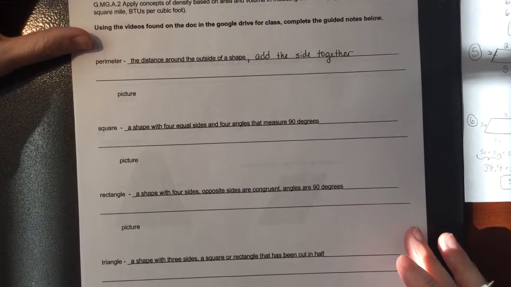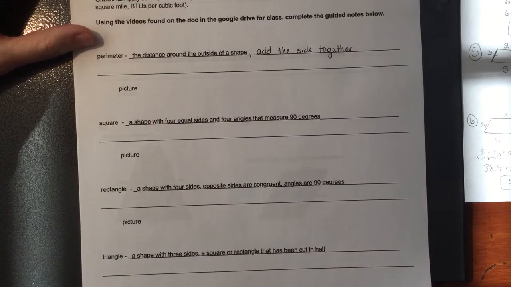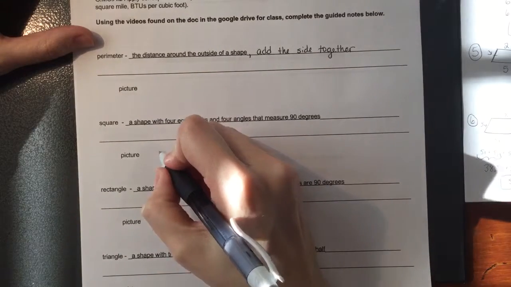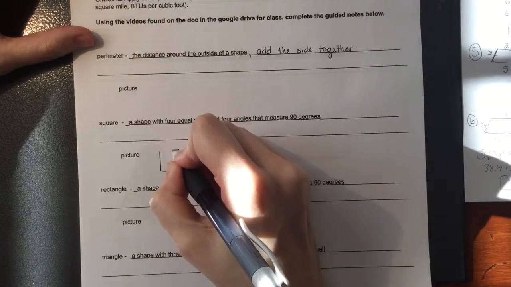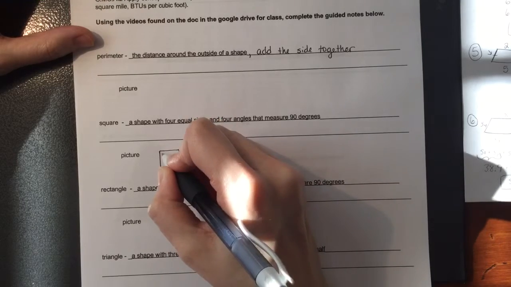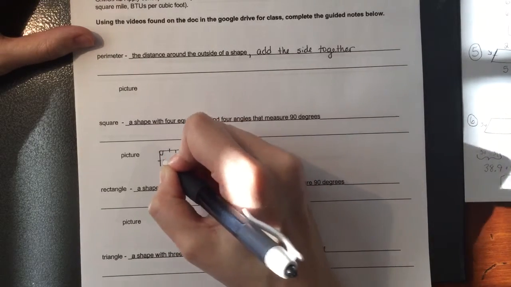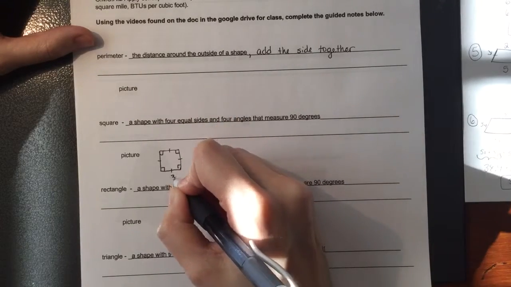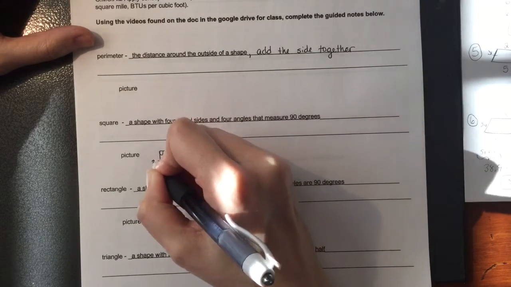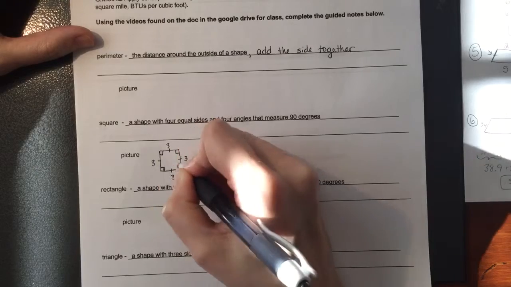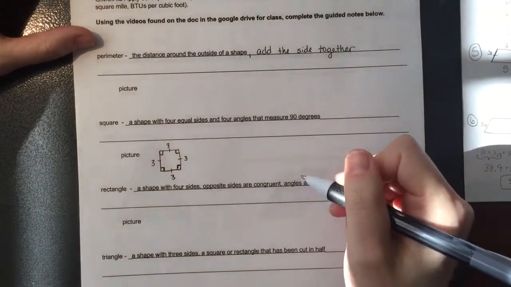So if we look at a square, it is a shape with 4 equal sides and 4 angles that measure 90 degrees. You could show 4 equal sides by doing little tick marks, or you could actually put a value down for them. But no matter what, the angles have to be 90 degrees.